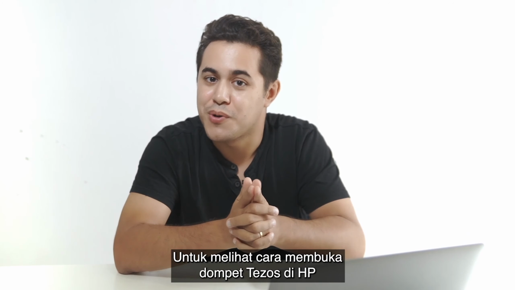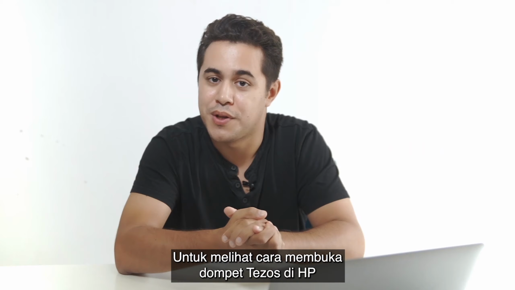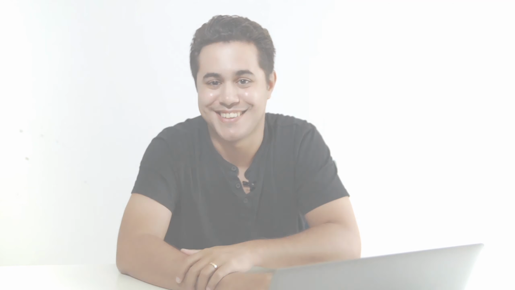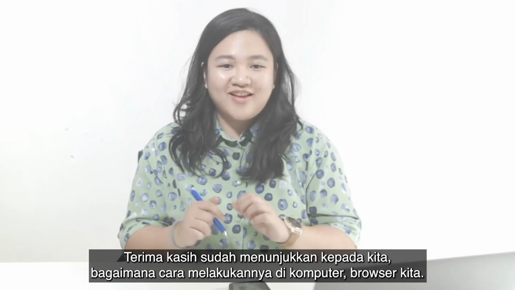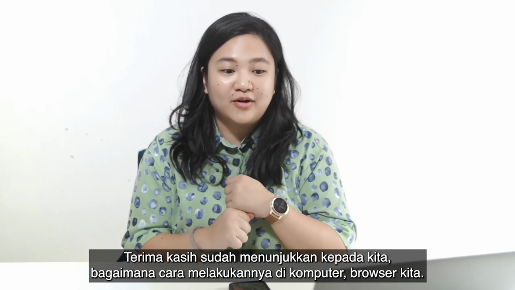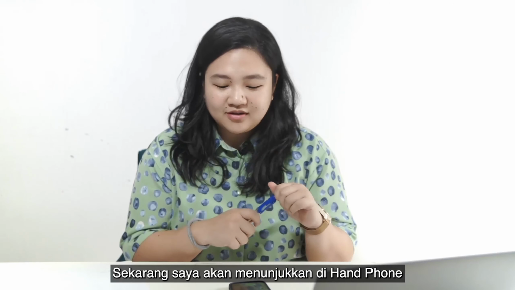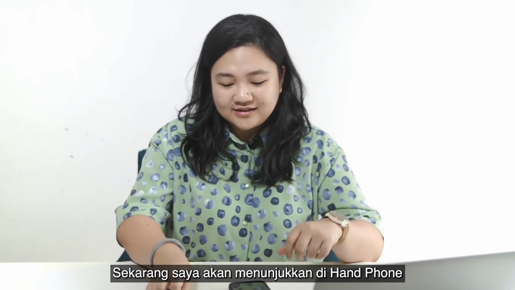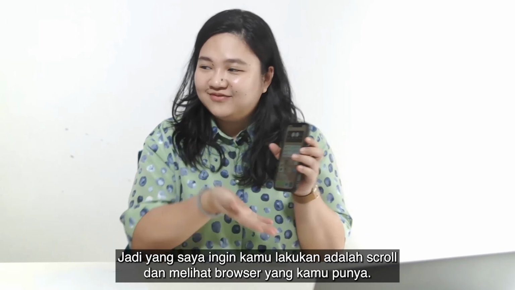And now we're going to go to Zenavi to see how to open a Tezos wallet on mobile. Okay, so thank you very much, Ron, for showing us how to do that on our computer or our browser. Now I'm going to show you guys how to do it on your handy dandy phone.